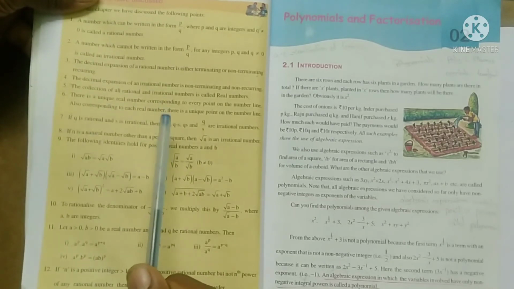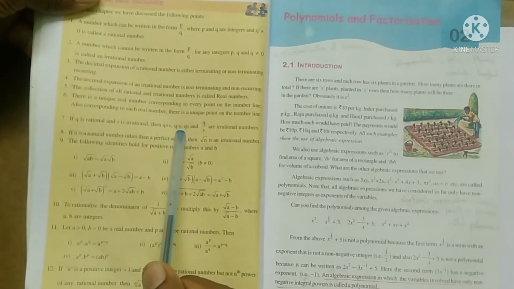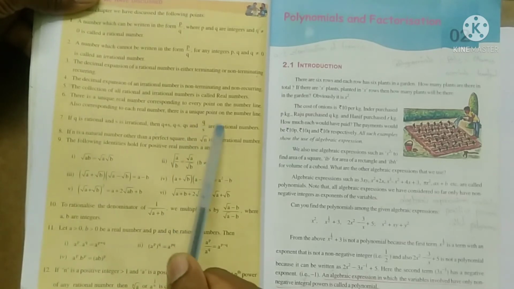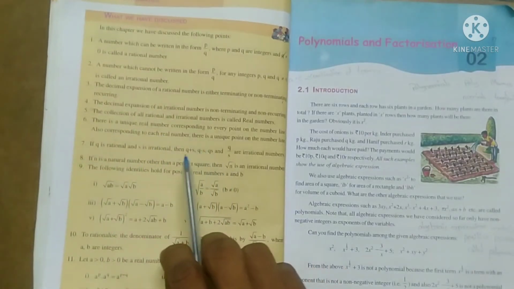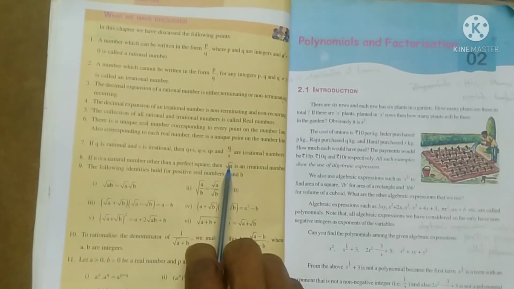Next, the seventh one. If q is rational and s is irrational, then q plus s, q minus s, q into s, and q by s are irrational. Irrationals are always in the form of q plus s, q minus s, q into s, q by s. So here, rational and irrational combinations are always irrational.